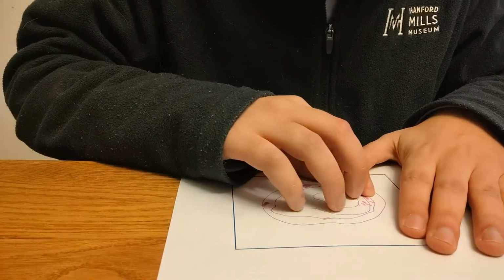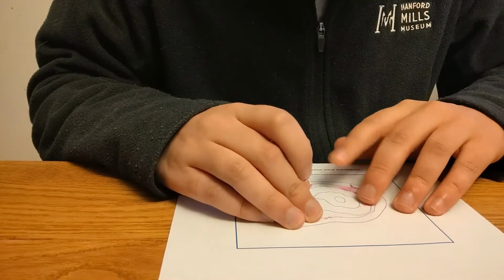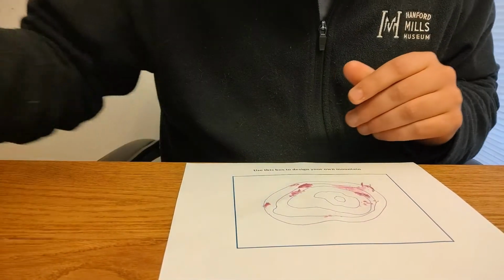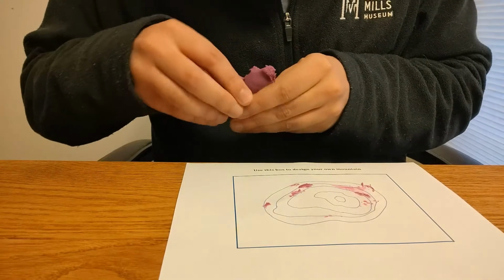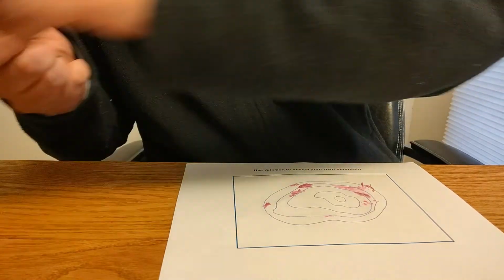There's our second layer of our mountain. We'll put it right on the side next to the biggest one. You can see here sometimes it'll leave a little bit of extra Play-Doh. That'll come off if you scratch it. And then our third layer.